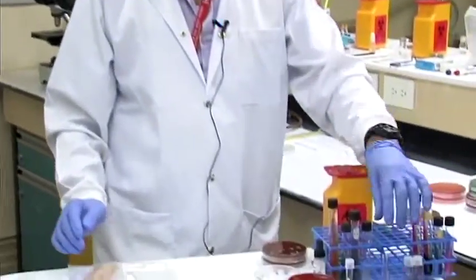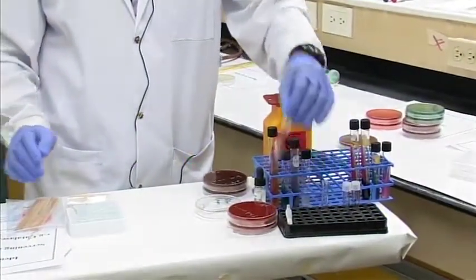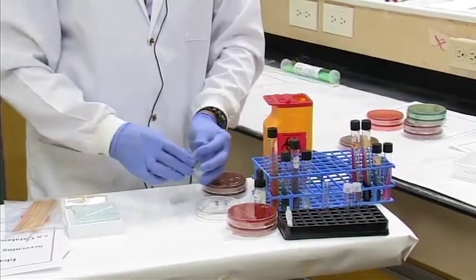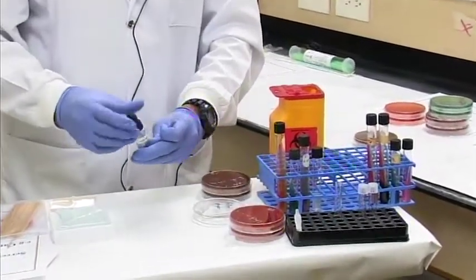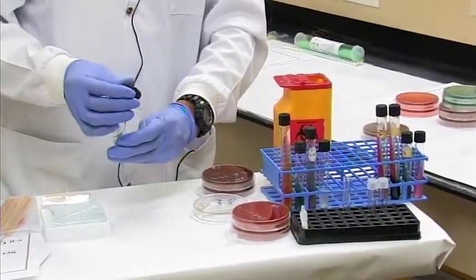So we're going to demonstrate now how to do your catalase test. What you'll need is a test tube, where we place some hydrogen peroxide for safety.